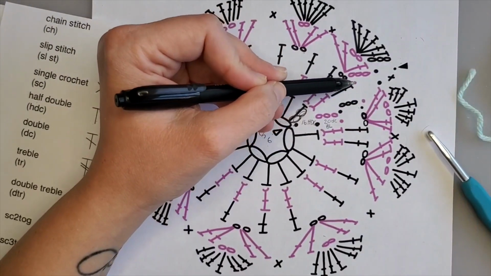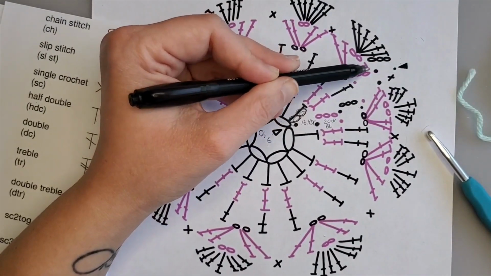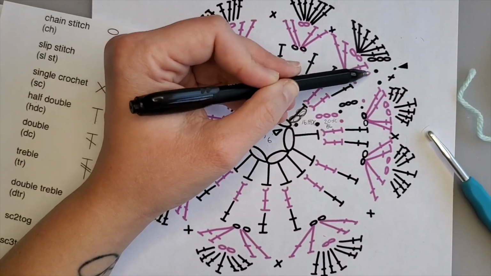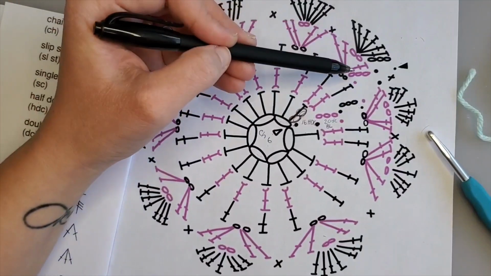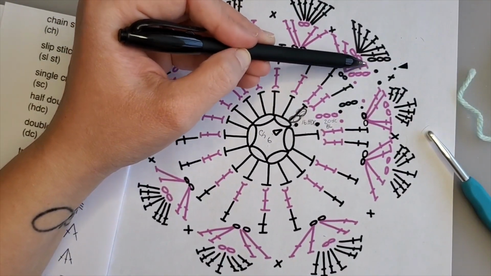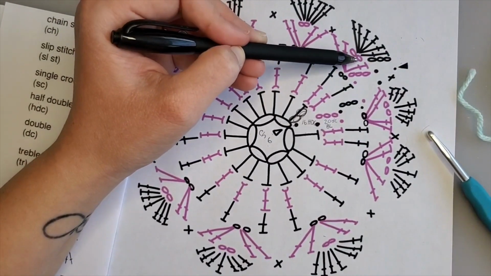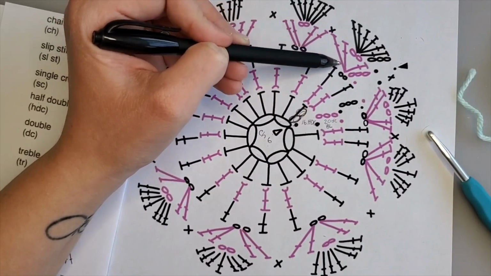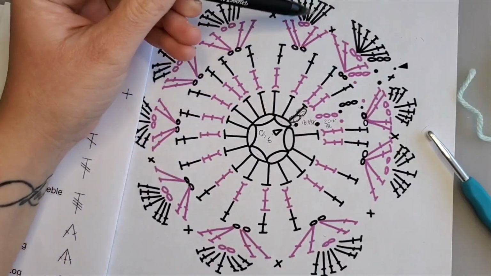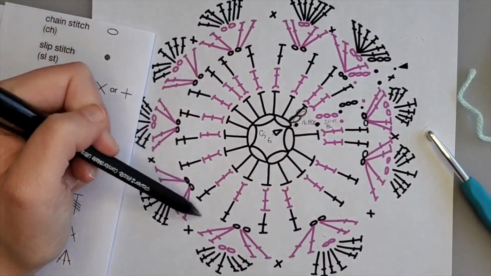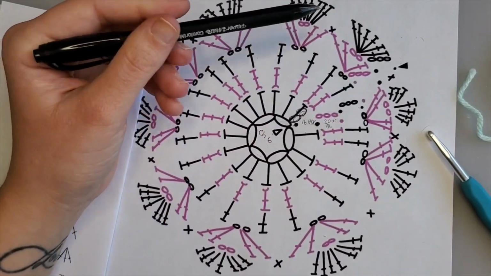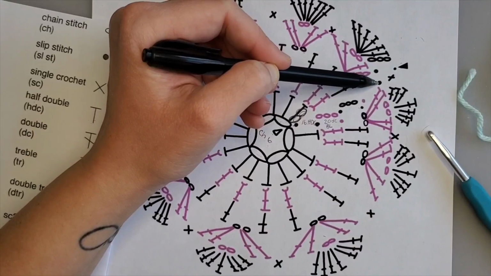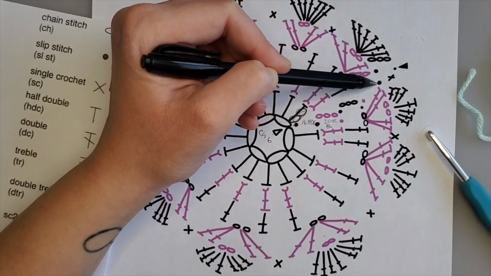In row 4, slip stitch, and then we're going to be working into the chain space. And so we're going to be chaining 3, and then again we know that the T with the bar across is a double, and then we're going to be doing 2 chain stitches, and then again 2 more doubles. And we'll be doing that all around. And then once we get to the end of the stitch, we will create a slip stitch.